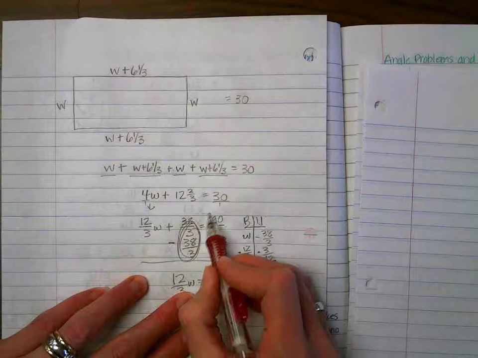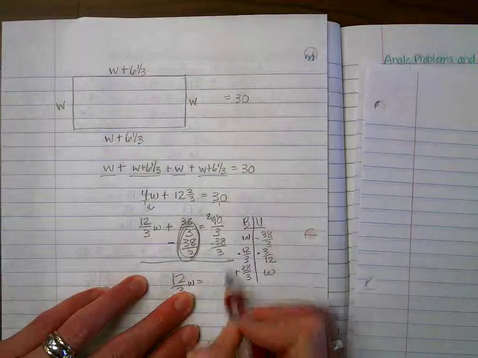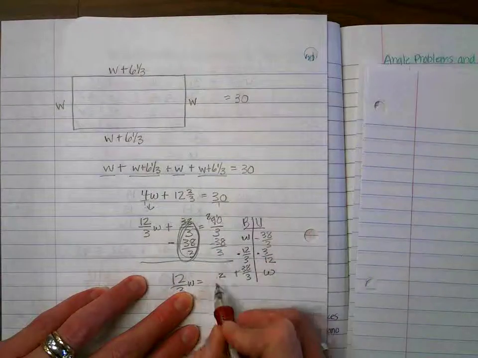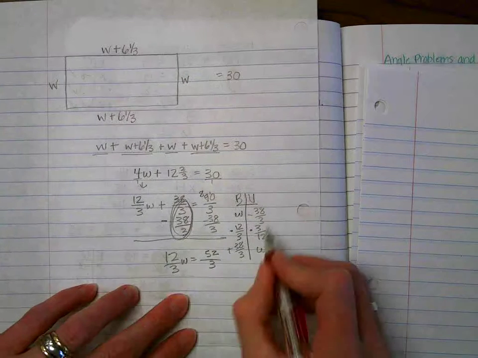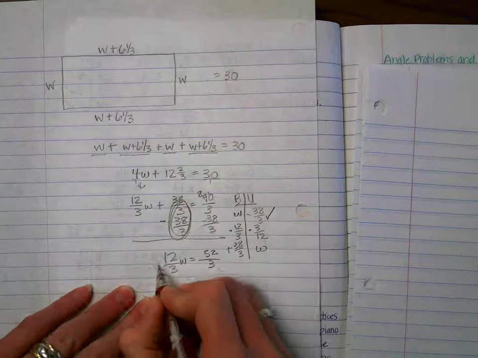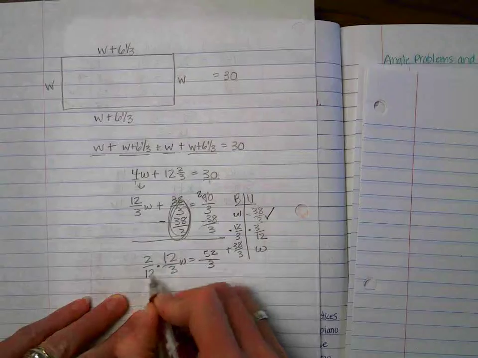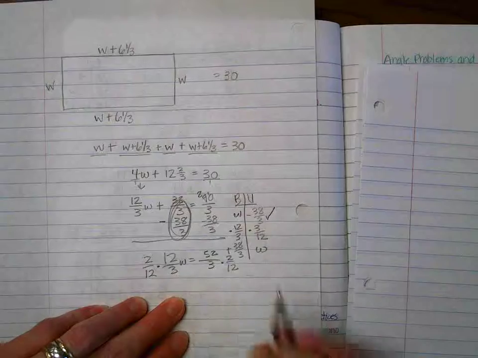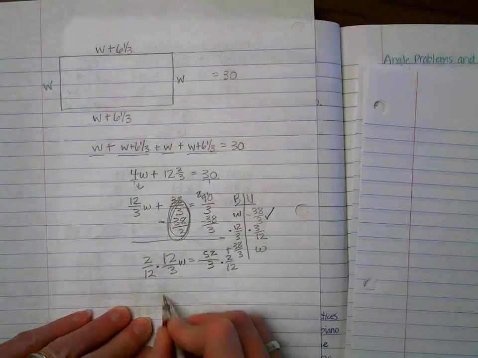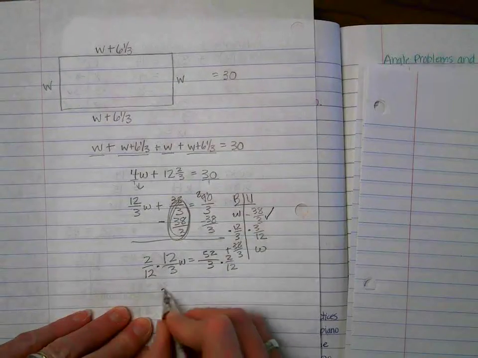So we're left with 12 thirds W equals, can't do that evenly, so we have to regroup. So that would be 2, 8 minus 3 is 5. So now we have 52 thirds over here. So we subtracted. Now we have to multiply by the reciprocal. What you do to one side, you have to do to the other.